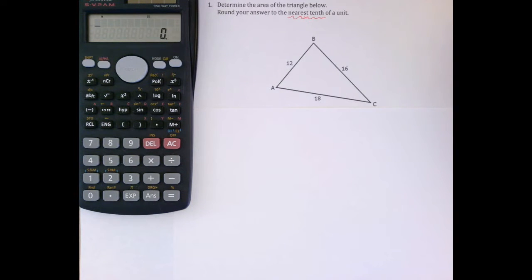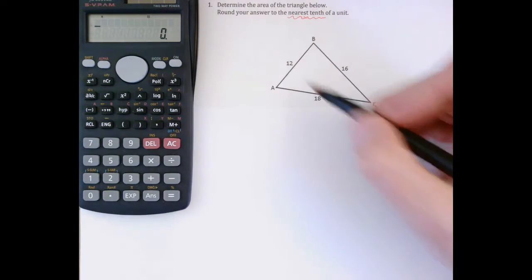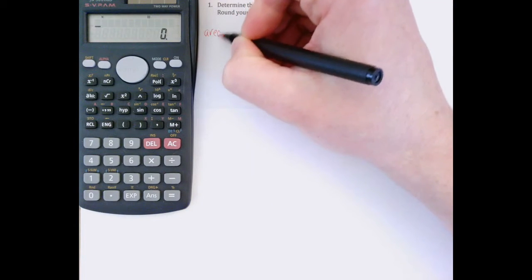Another one we could use, a times b times the sine of angle C divided by 2, doesn't work here because I don't have any angle given to me. So I've got to use Heron's formula. Heron's formula works when I've got three side lengths and I need to know area. So I'll write out the formula.